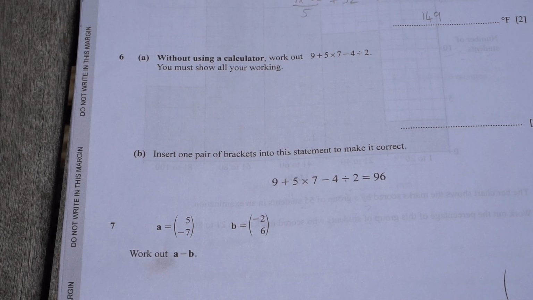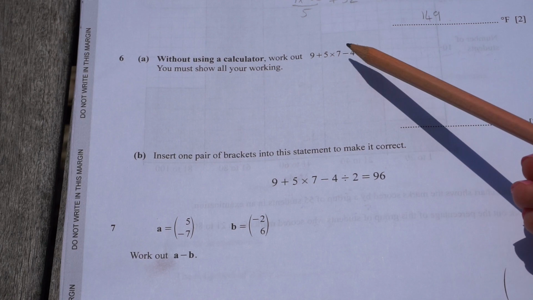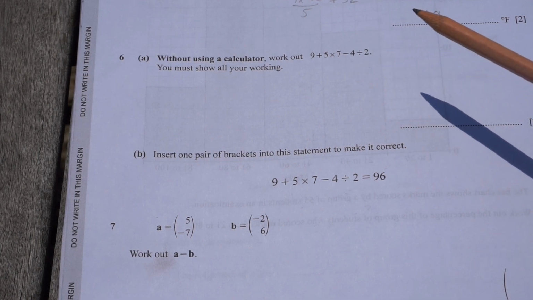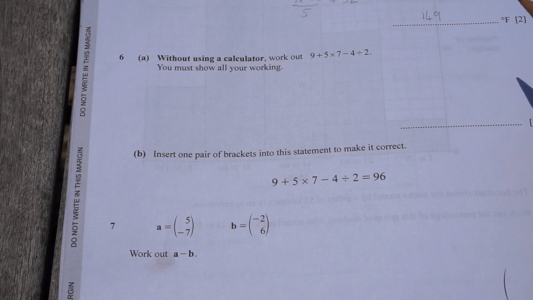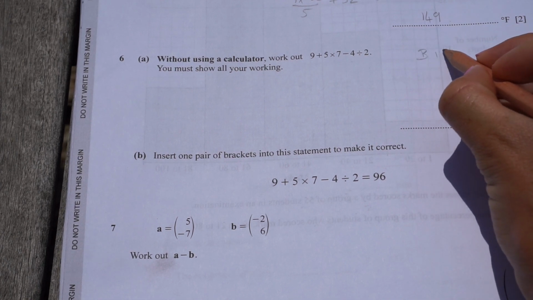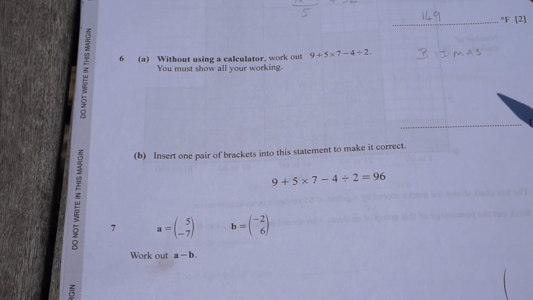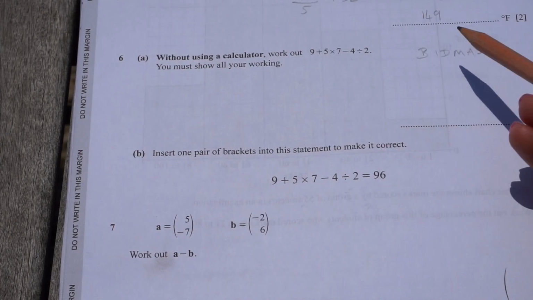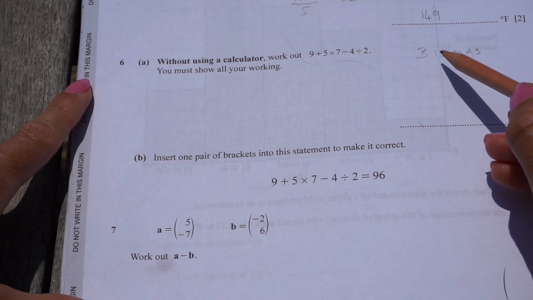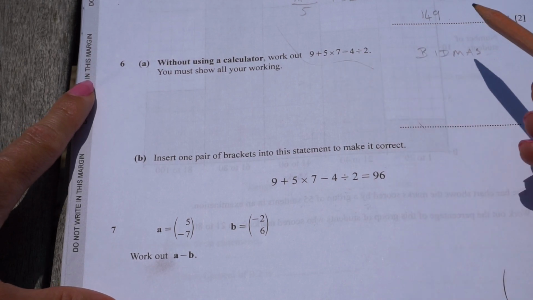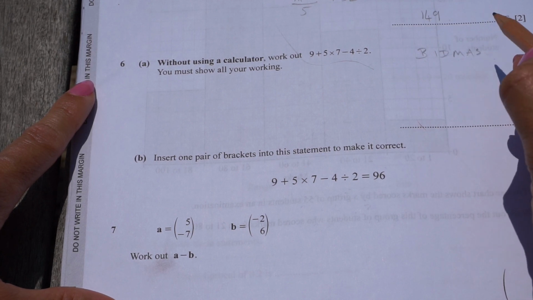So on question 6, part A, it says, without using a calculator, work out 9 plus 5 times 7 minus 4 divided by 2. You must show all your working. So for this calculation, you need to consider BIDMAS or BODMAS. Remember, these letters just tell you in which order you need to calculate. B stands for brackets, which we don't have in this question. I stands for indices or powers, which we don't have either, followed by division, multiplication, addition and subtraction.